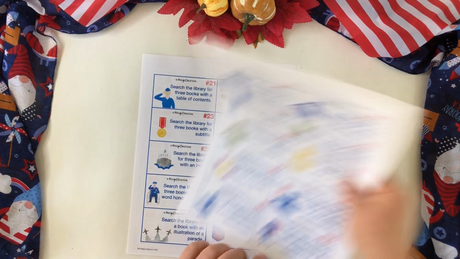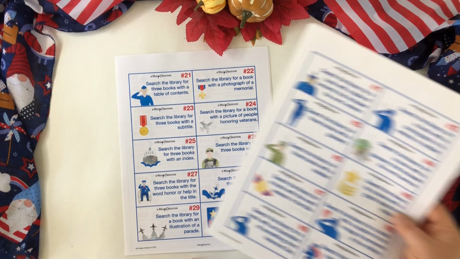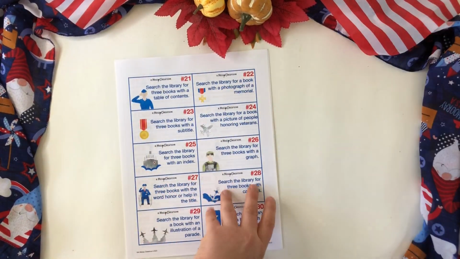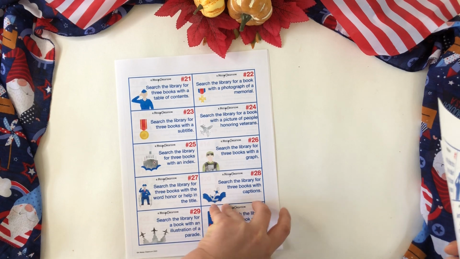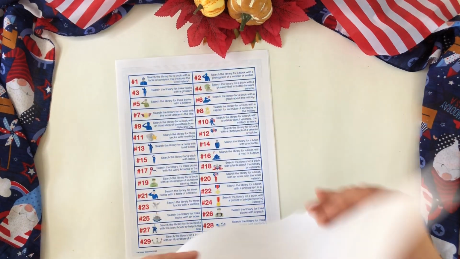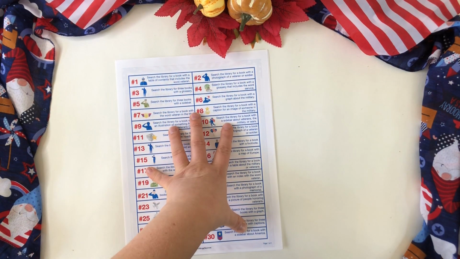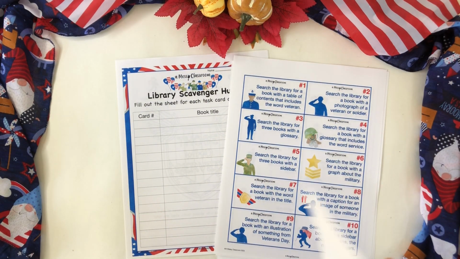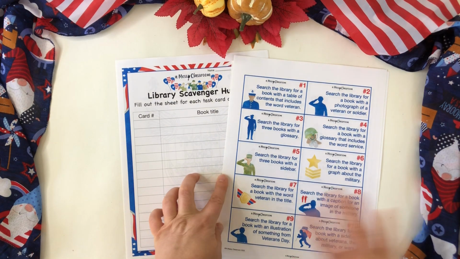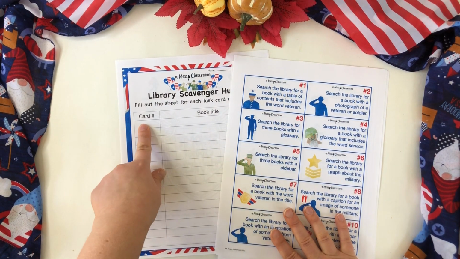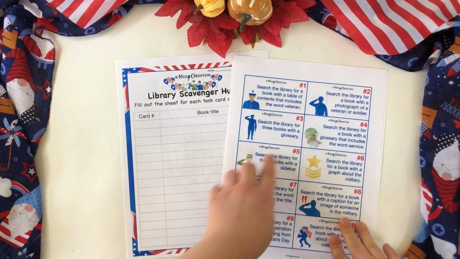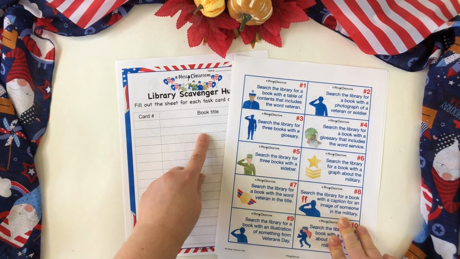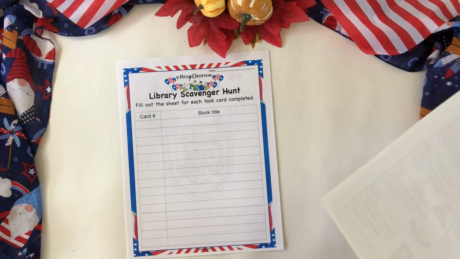Altogether, we have 30 cards, and each of these is a different task. And they will go and find the book that is appropriate for that card. This is the same thing but smaller, all on 1 page in case you're low on ink. Now let's say, so they're going to record the number of the card here and then the book title. If it requires you to find 3 books, then you're going to put 3 and put the titles, or you can write very small.